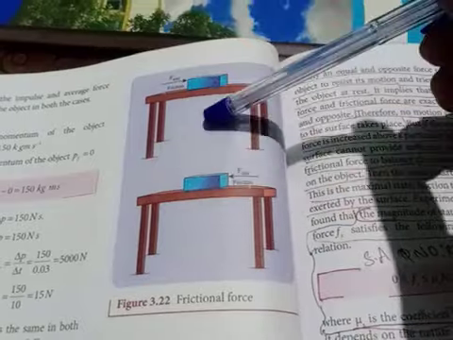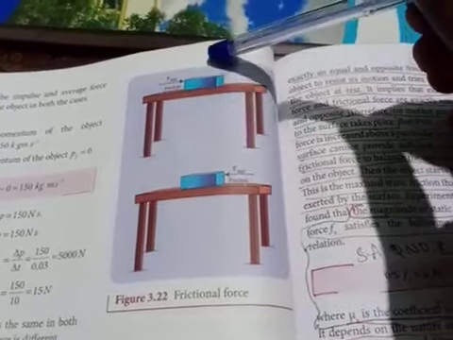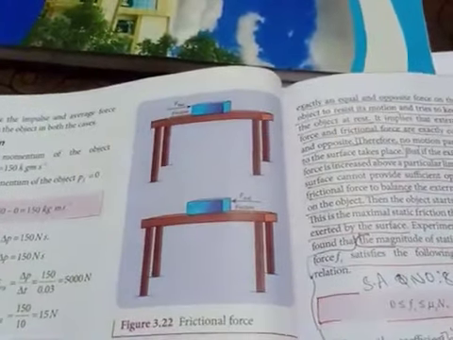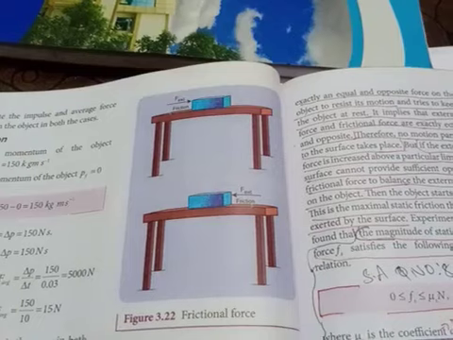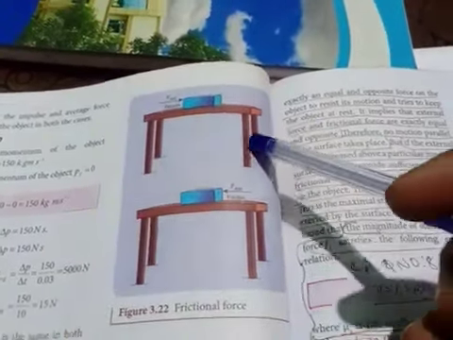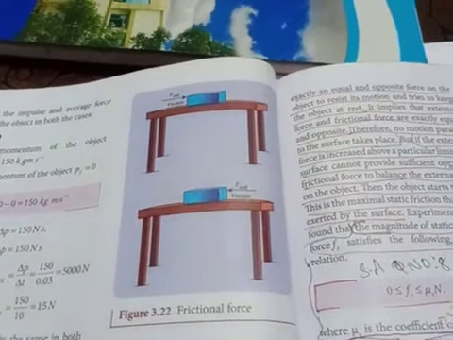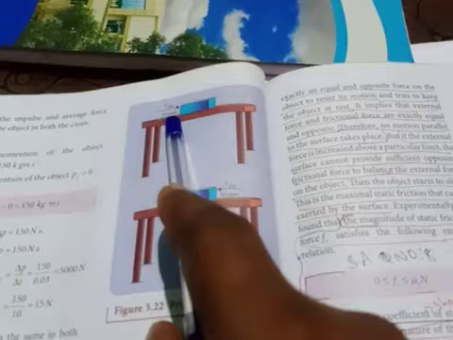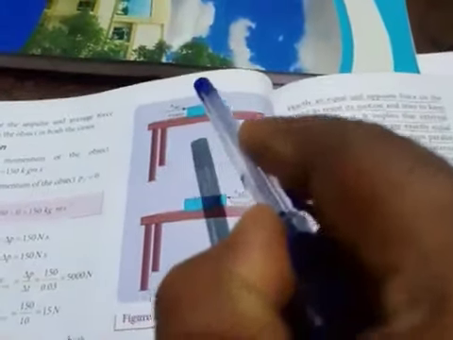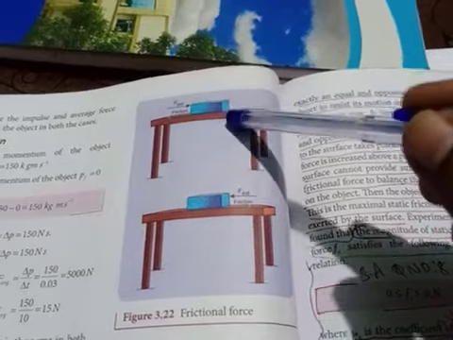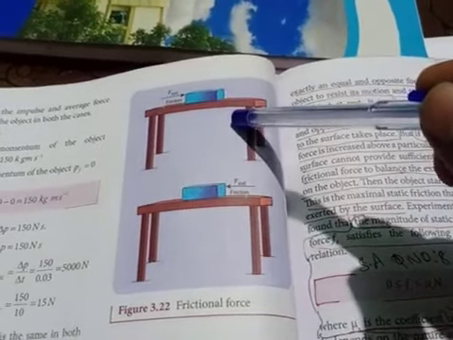So gravitational force is acting downward, normal force is acting upward. This is making the object stay at rest. When you are applying the force, what is happening? Some force is opposing this motion. Some force is opposing the initiation of the motion of this object, and that force we are calling static friction when an object is at rest.